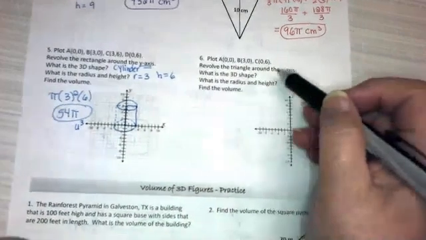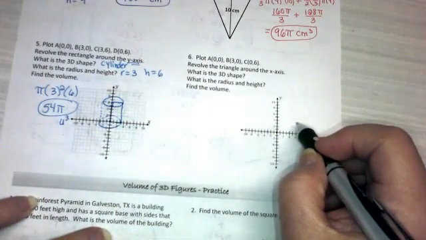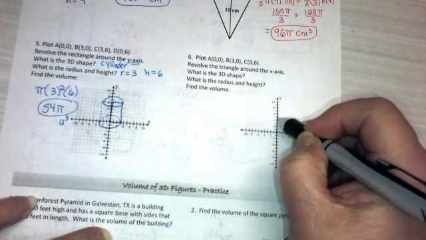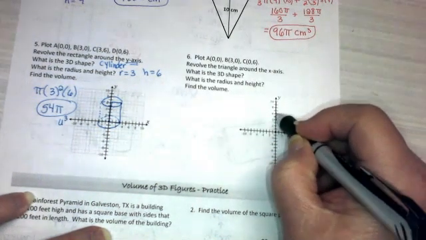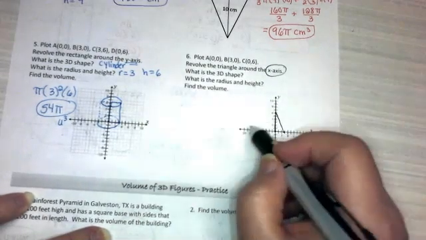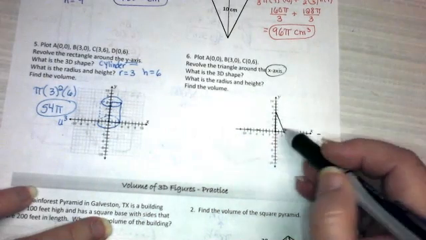All right, this time we're going to plot a triangle. We'll start at 0, 0. B is going to be 3, 0. And C is going to be 0, 6. So here's my triangle. Now be careful. This time I'm rotating it around the x-axis, which is here. So I always like to first reflect it over.